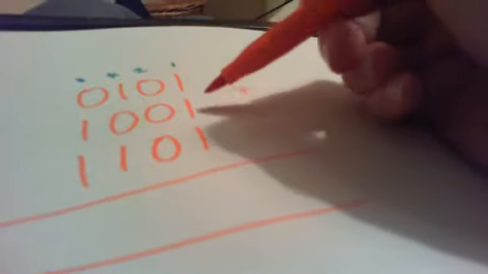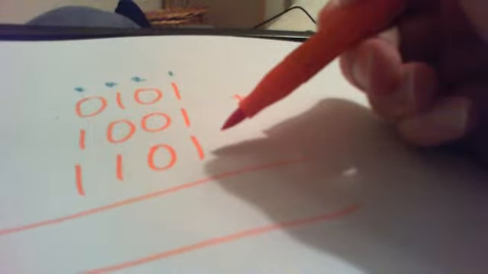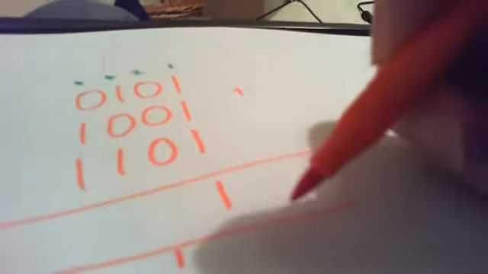Let's go back to having 4 bits. 0, 1, 0, 1, 1, 0, 0, 1, 1, 1, 0, 1. Let's add these together now. But again, I'm going to use the columns. We've got lots of 1, lots of 2, lots of 4, and lots of 8. I've got 1, 2, 3 1s. Okay, 3 times 1 is 3. So that means I've got one lot of 2 and one lot of 1.